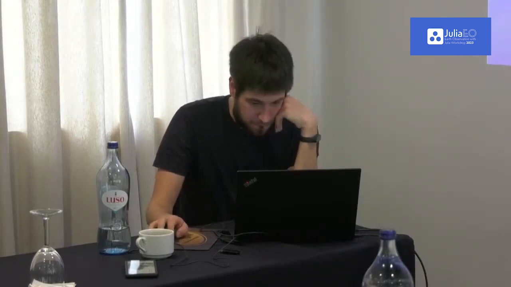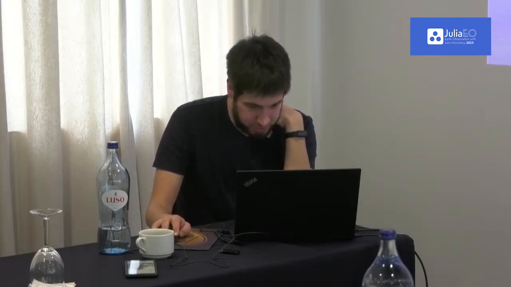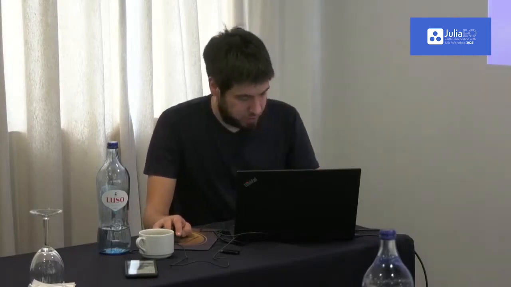And now we can do plot map of p range. And yeah, okay, so the signal is not very strong and the projector is not helping. So we just do one last step.